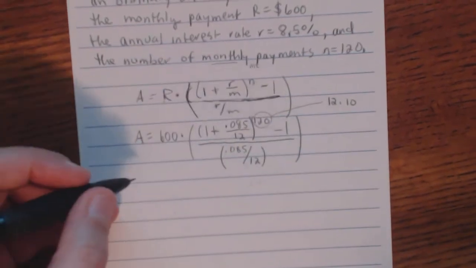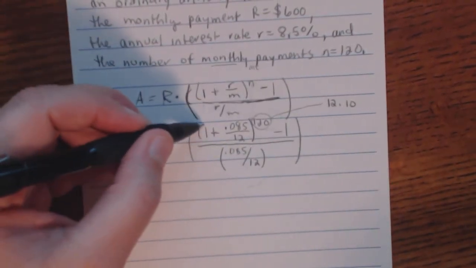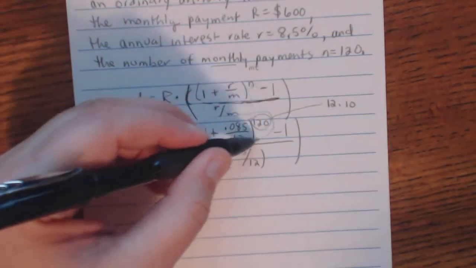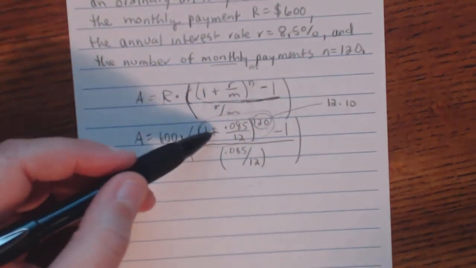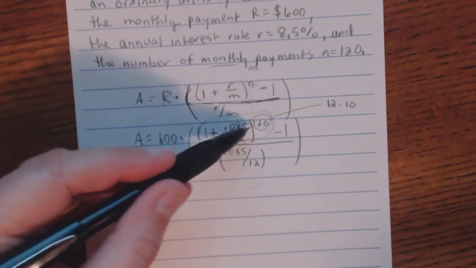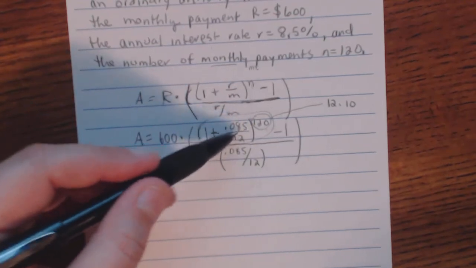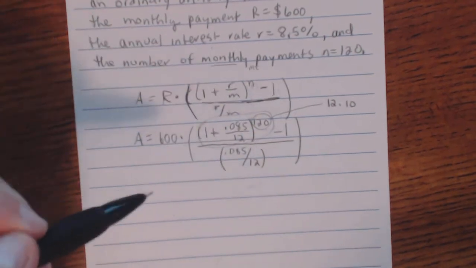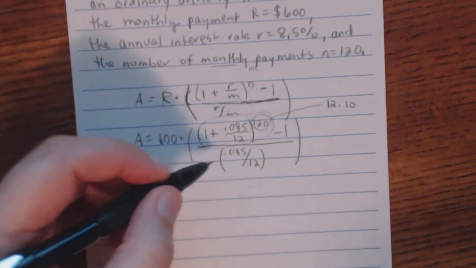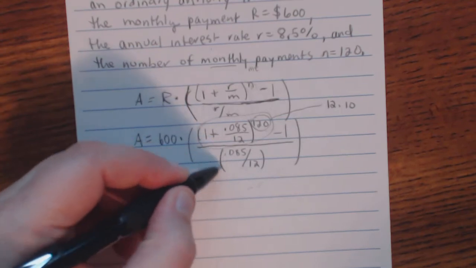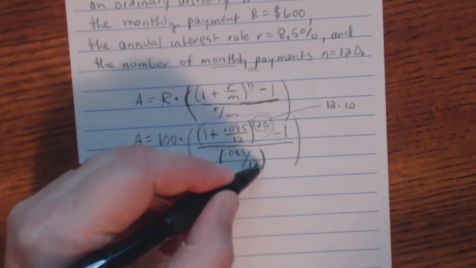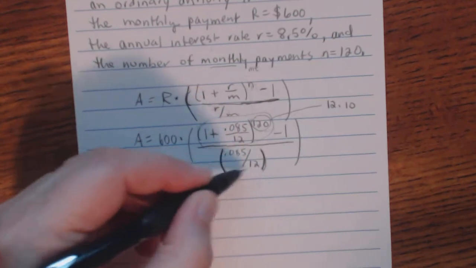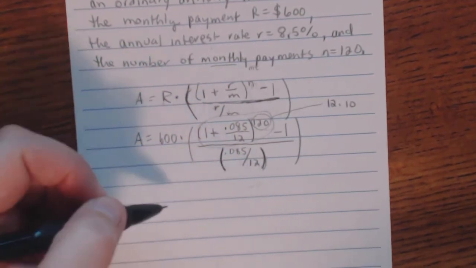All right, so the steps. Step 1, in your calculator, you want to figure out this piece right there: 1 plus 0.085 divided by 12, to the 120, and hit enter. Then you're going to subtract 1 and hit enter. Then you're going to divide by this, and this is another reason why you may have messed up: you have to put parentheses around it.